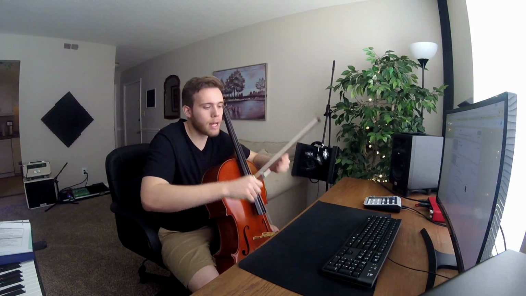So sharps look like pound signs, like hashtags. They're a little different, don't get me wrong, but you'll understand what I mean if I show you something like that. There's a little picture in your notes. That means to raise a note by a half step. What do I mean by that?